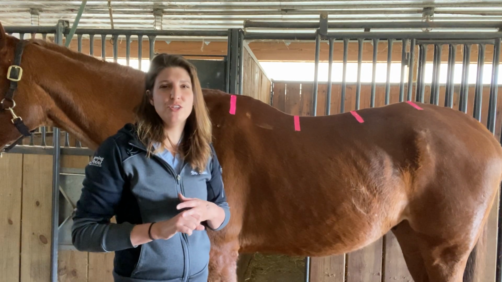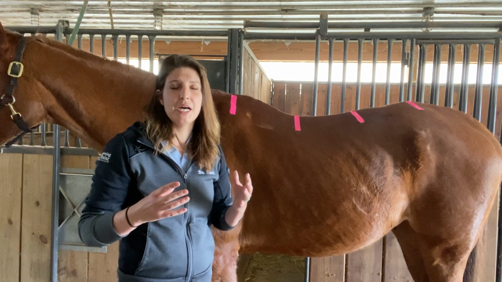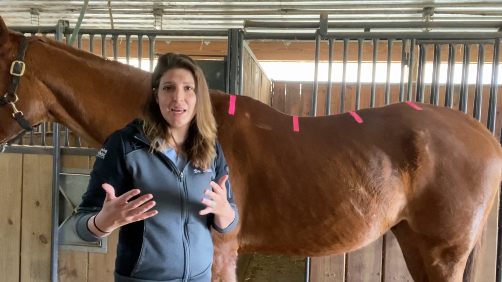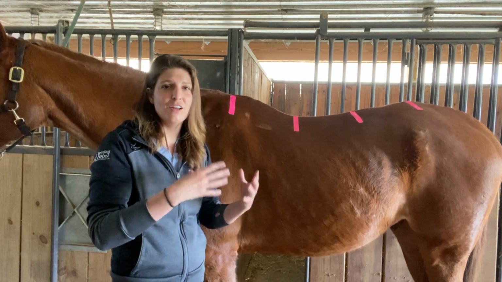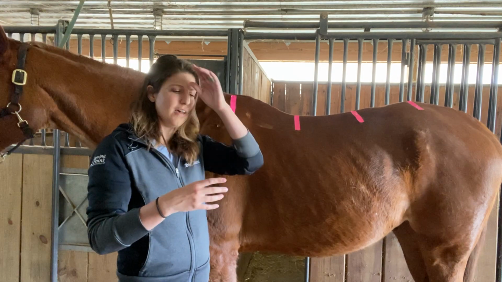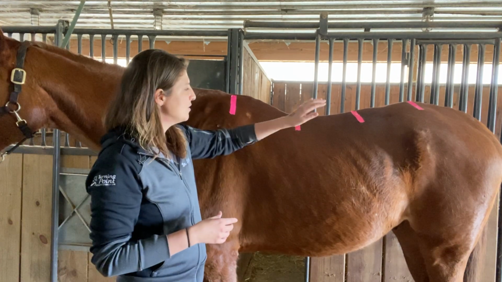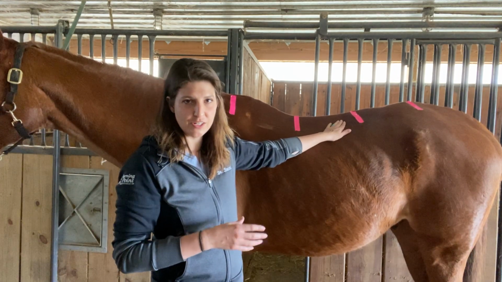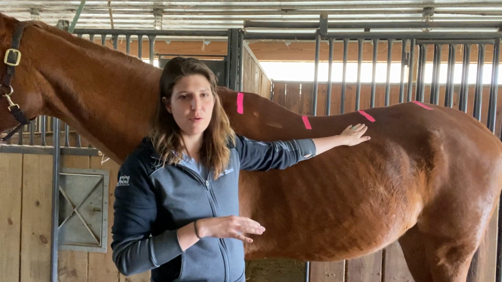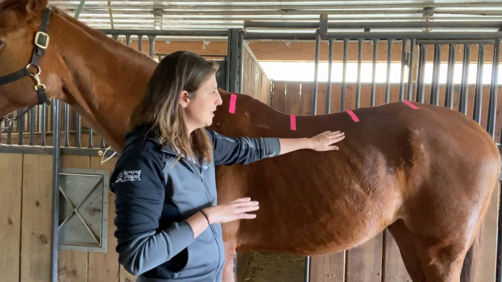If it's a saddle fit issue, you might see some improvement for like a day or two, and then as you keep riding, it keeps getting worse again because you're putting the noxious stimulus, the uncomfortable saddle, back on, and it just keeps hurting them again. So that is our frustrating area too. That can take a lot of time and a lot of effort for us to figure out what's going on, but it is definitely worth it.